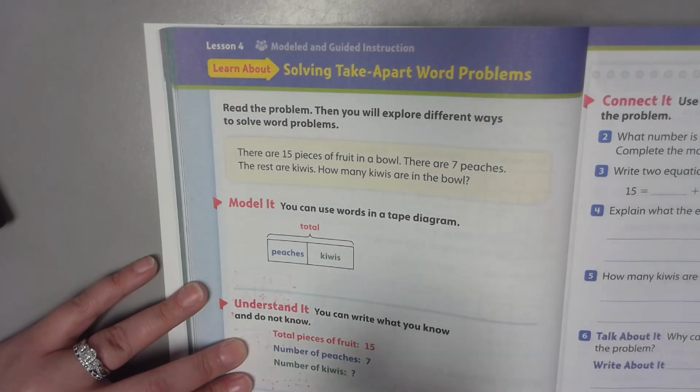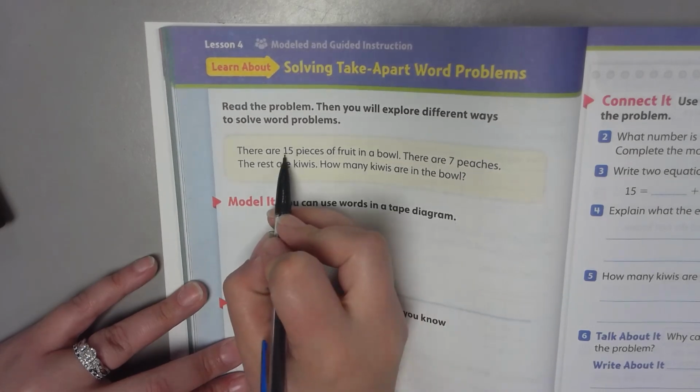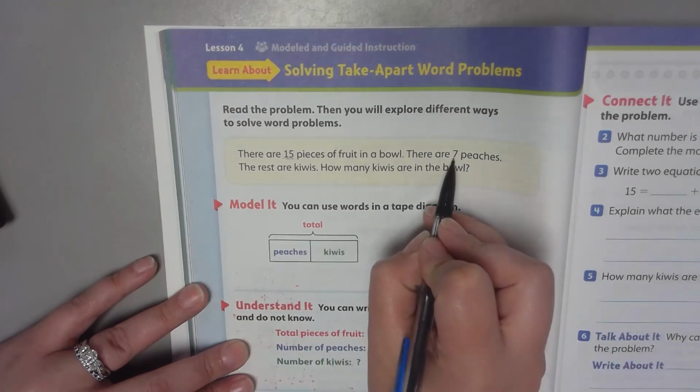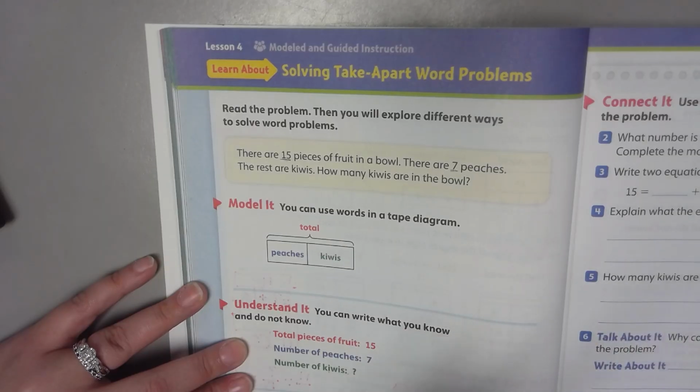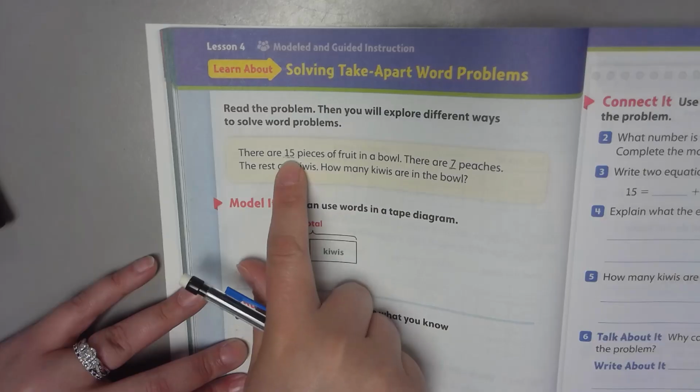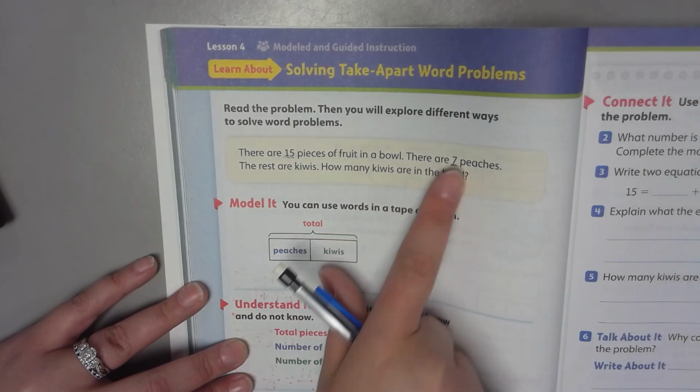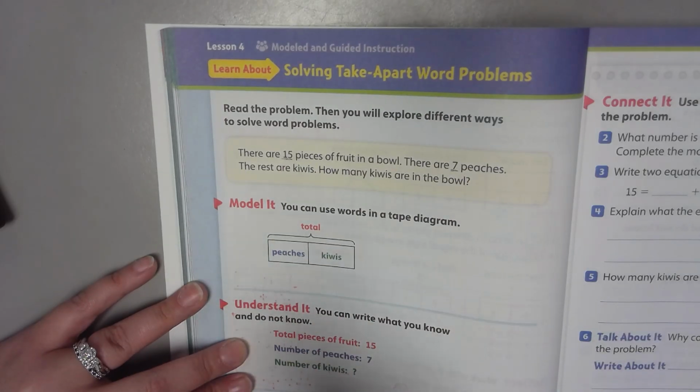So first we need to know our important numbers. 15 is important and 7. Remember, don't just automatically add them. We go sentence by sentence. Okay, so we did our important numbers. Now we need to know important words. So let's take it sentence by sentence.